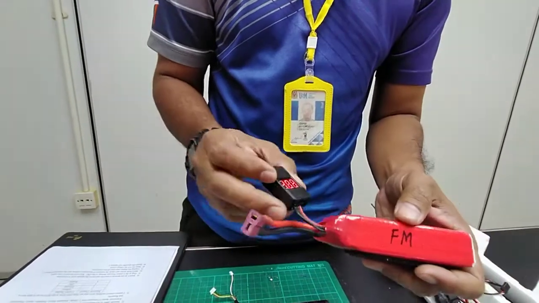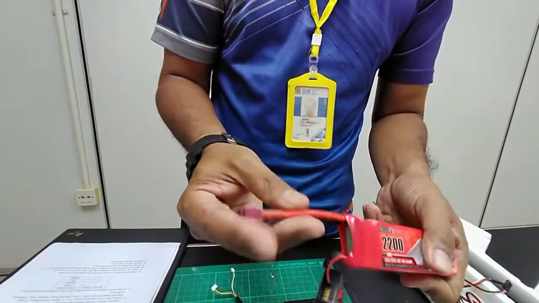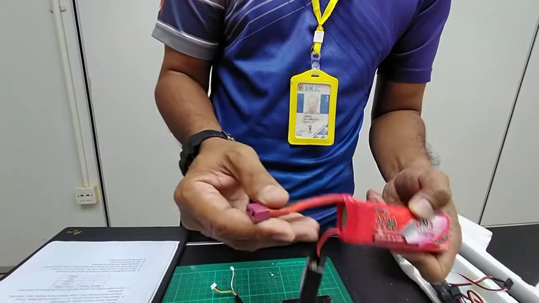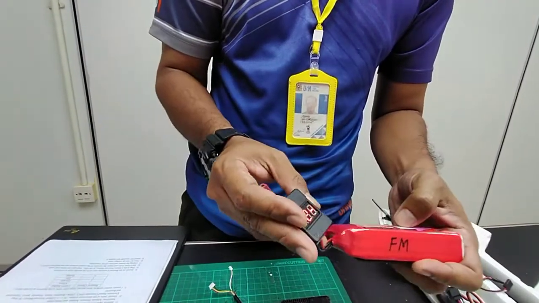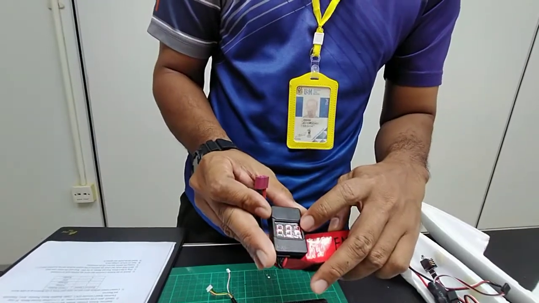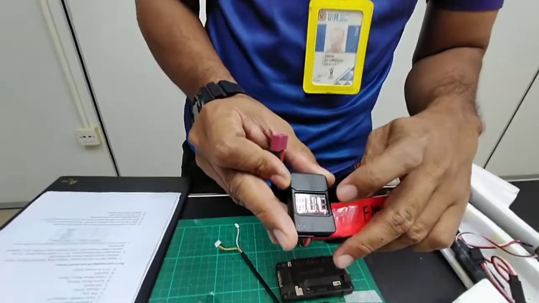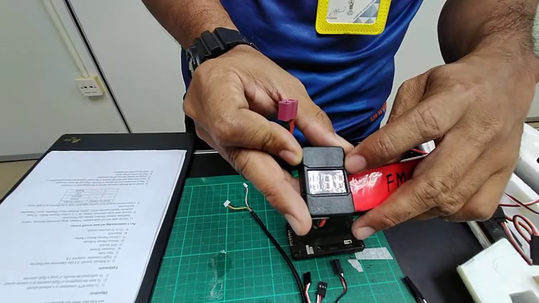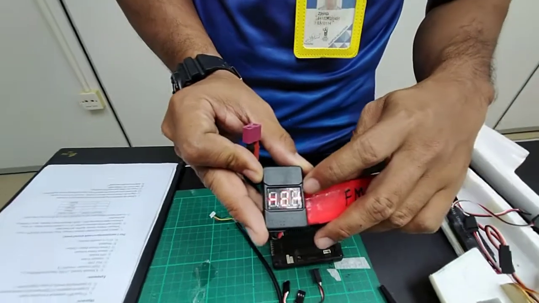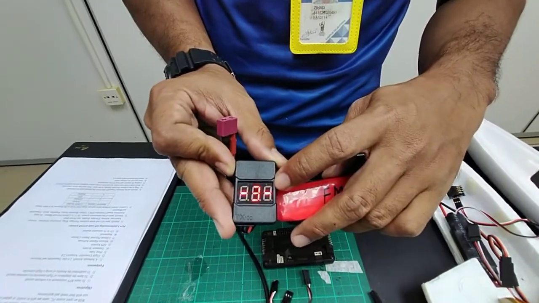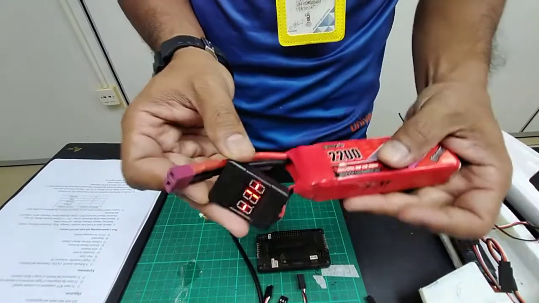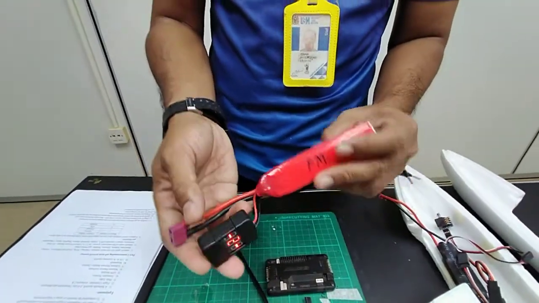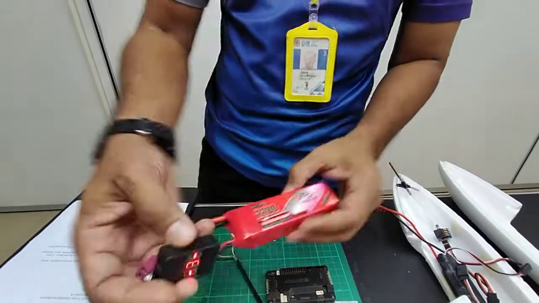Okay. So again, we have 2 wires over here. This will be connected to the electronic system, and this is the checker. Again, I repeat, you can see this showing, okay, the total is 12.4 volts, then the first cell, second cell, and third cell. Alright, so this is the battery we used just now.